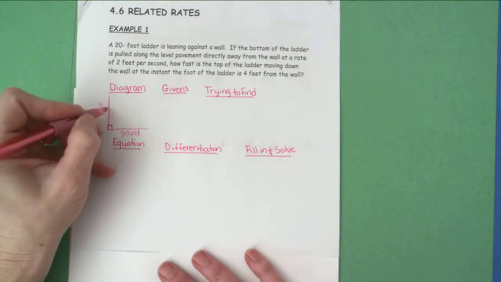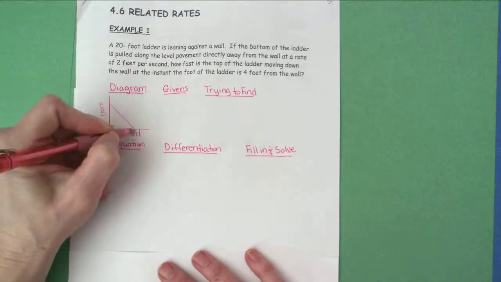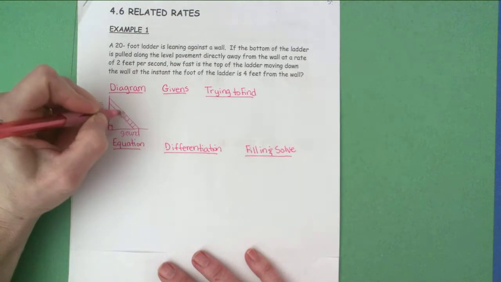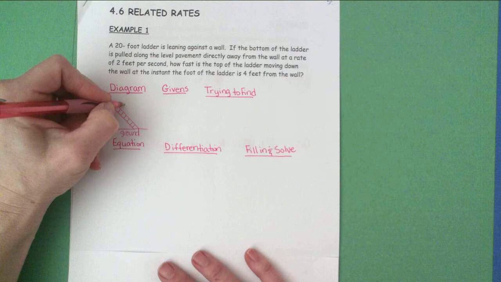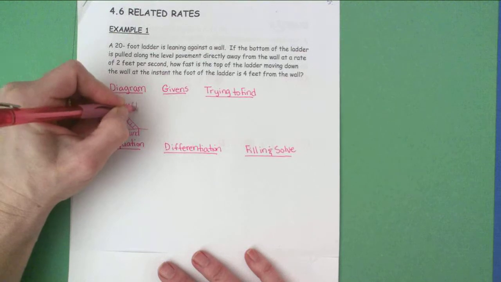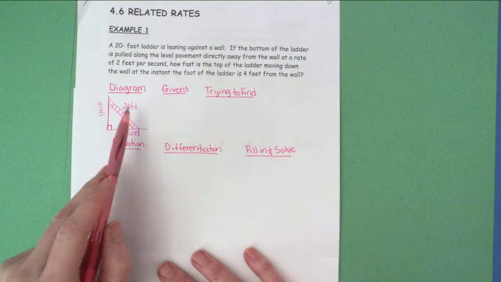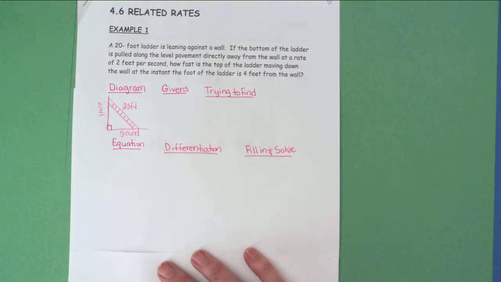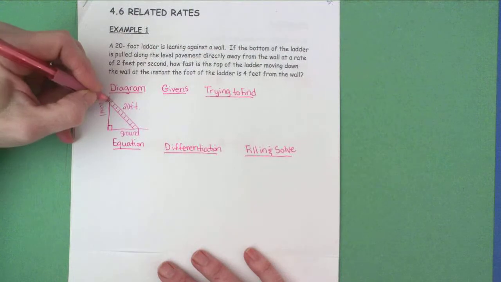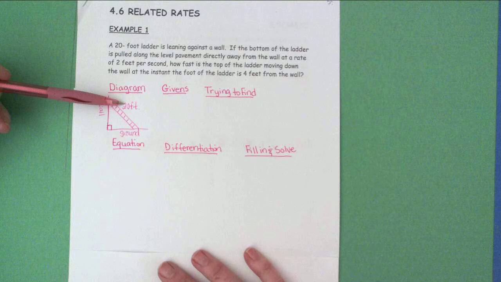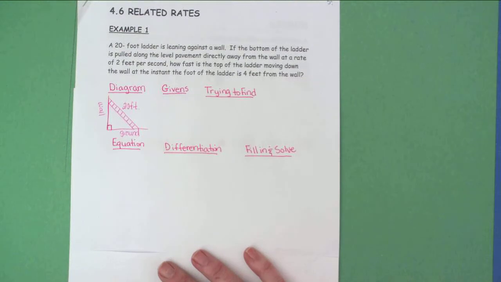And I'll just put in here, I'm no artist, so forgive me. Here's my 20-foot ladder. And I'm going to go ahead and put 20 feet on there because this dimension is fixed. That ladder is going to remain 20 feet no matter what else is going on here. That's fixed and unchanging. And in related rate problems, when you have unchanging values, you can feel free to put them right on your diagram.